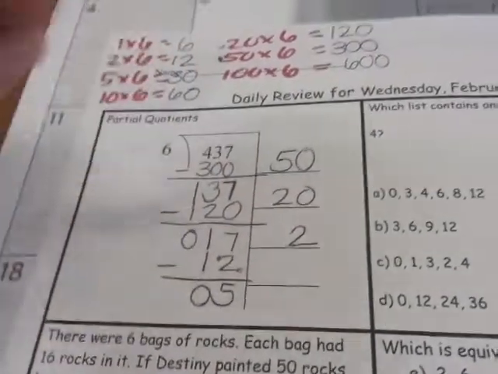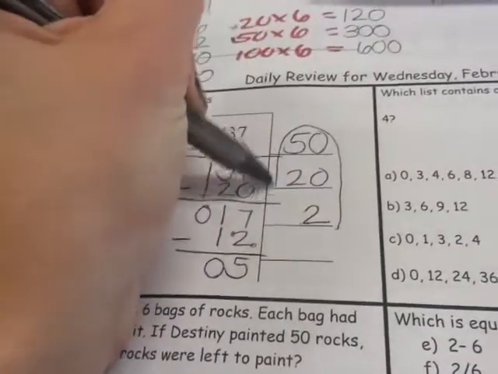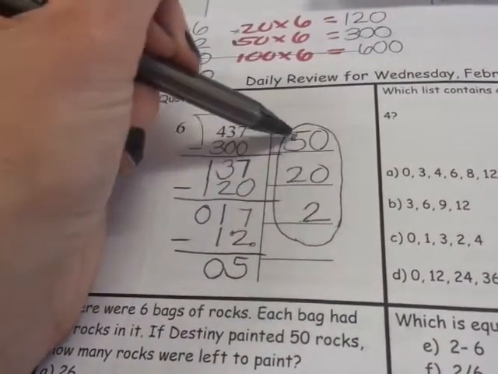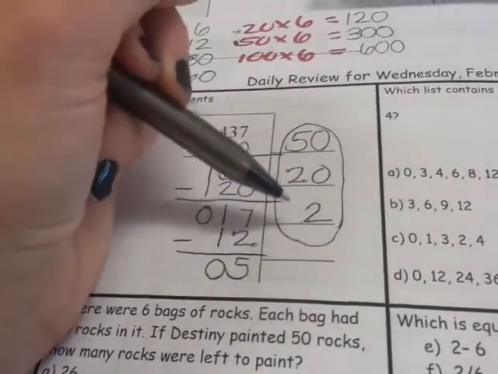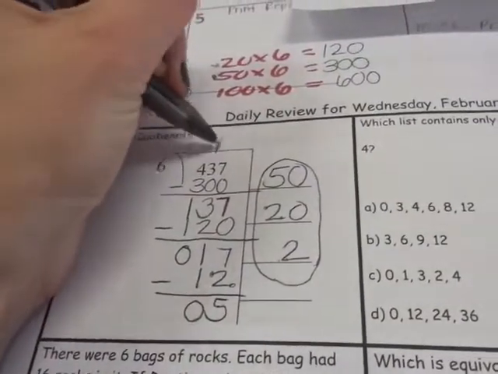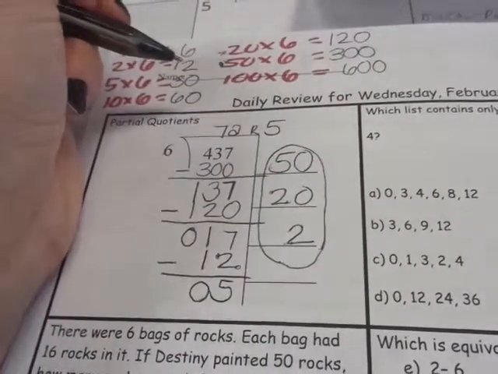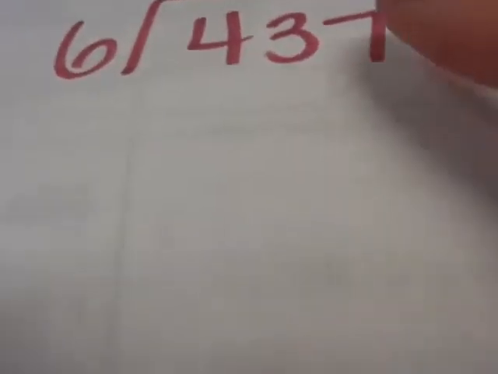And this is going to be our remainder. So we add our sidebar numbers up. 50 plus 20, 50, 60, 70, plus 2, 72. Remainder of 5. Now if you're solving that traditionally, you can go about it the same way.